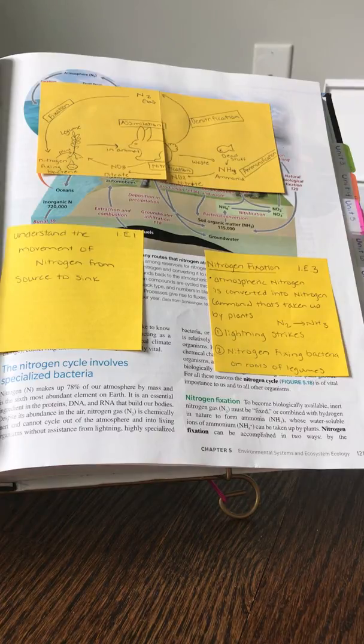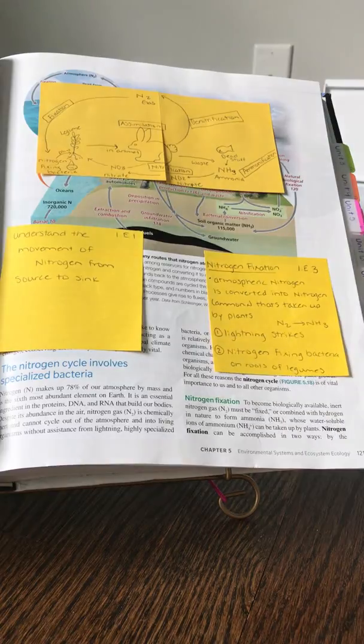The nitrogen cycle was probably a little bit more difficult for most people when they were in freshman biology. So I'm going to try to simplify it as much as I can for you. It's the movement of nitrogen from source to sink. The image above here can actually explain some of this to you.